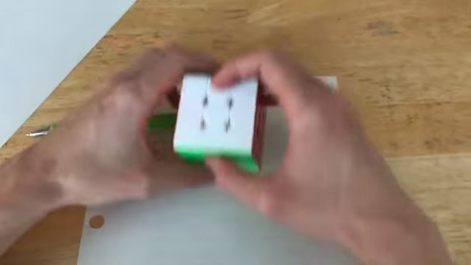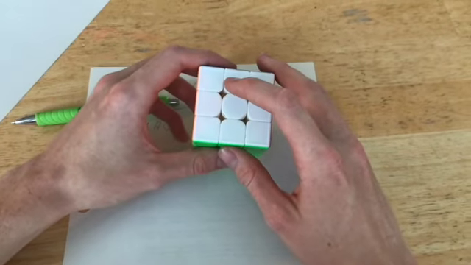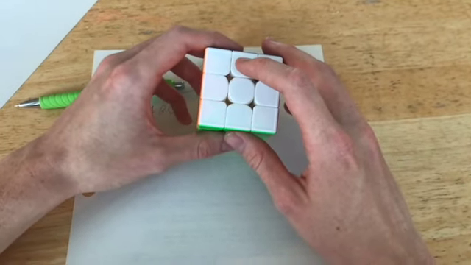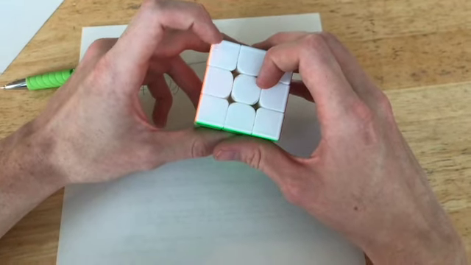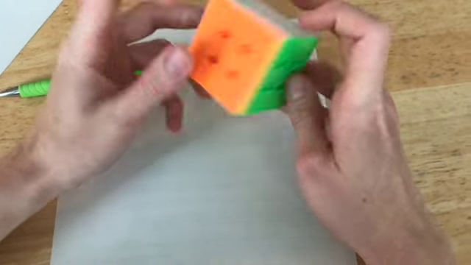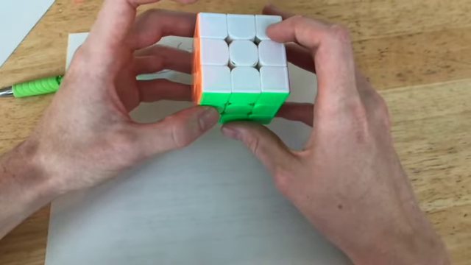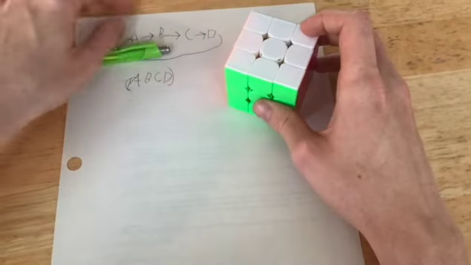So what I'm going to do is use Speffz's lettering scheme. We're just going to call it A, B, C, D, E, F, G, H, and we'll label it with a corner or something.